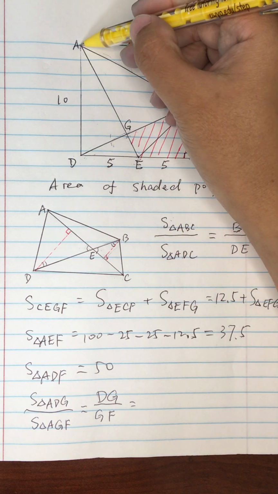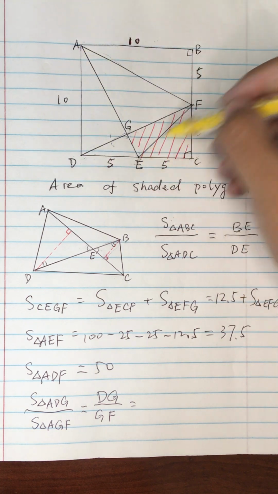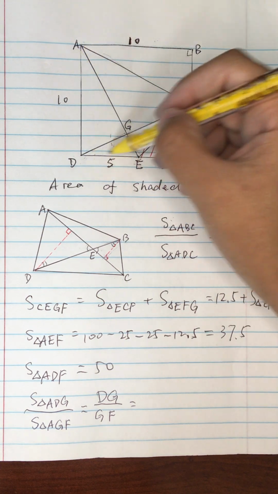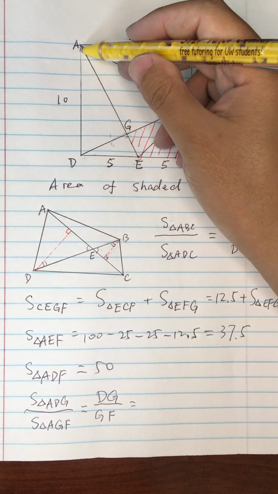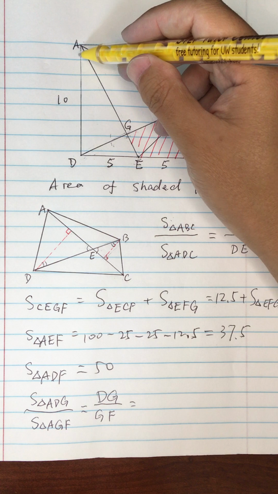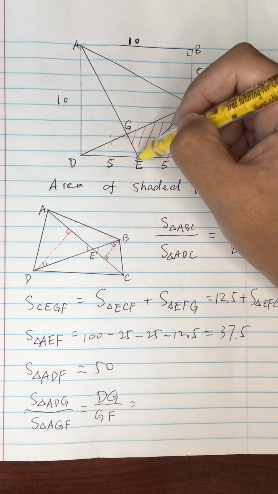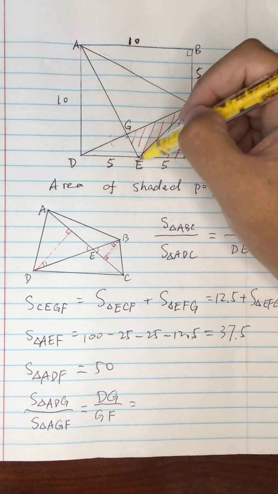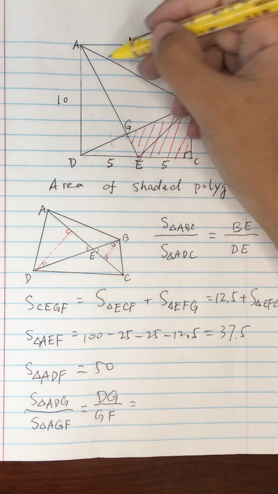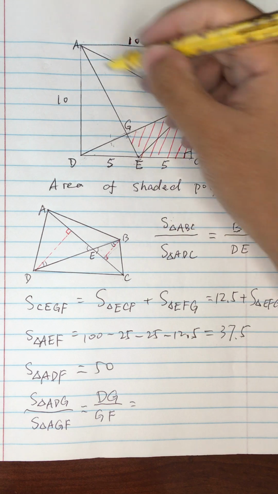So now let's look at this particular four-sided polygon, ADEF, and use the results we have here. This four-sided polygon is made up of two triangles, ADE and AEF.